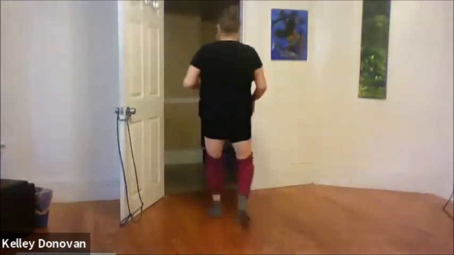So find a doorway in your house, and I'll put the camera on myself so you can see what I'm doing. So I'm in my doorway and I'm putting my arms back here, and now I'm gonna lunge forward in the doorway. And I'm stretching out the pectoral muscles, so I'm putting just enough pressure leaning through the doorway to stretch those out.